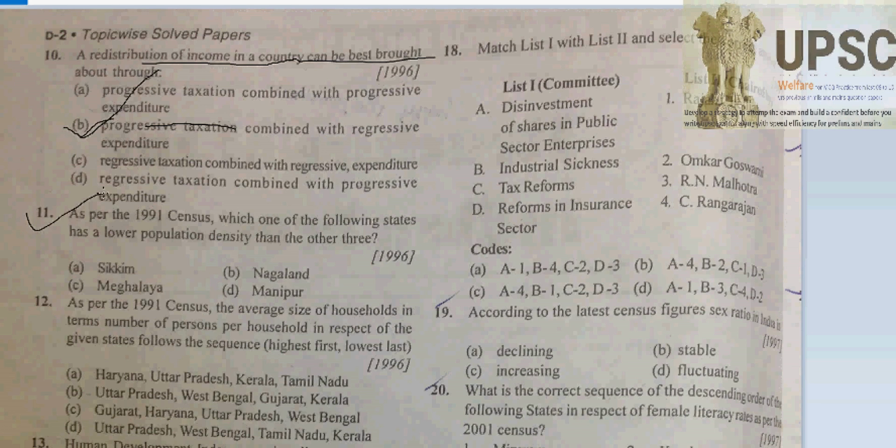Question 11. According to Census 1991, which of the following states has a lower population density than the other three? So which one will it be here? As we know, Sikkim is going to be the answer.